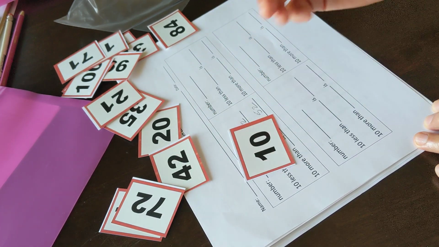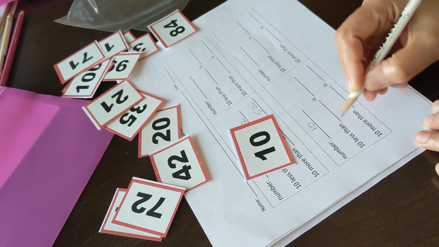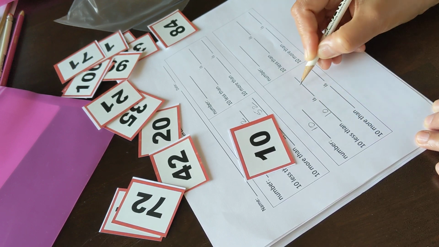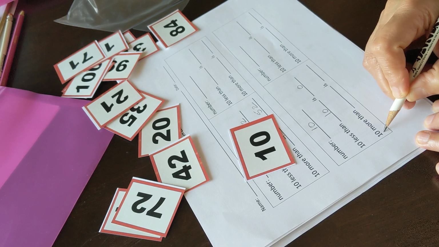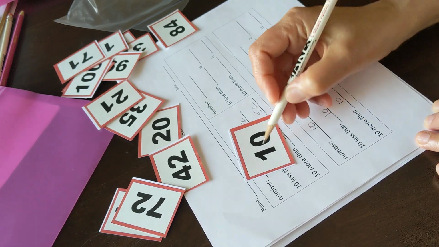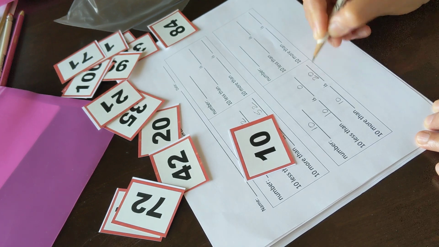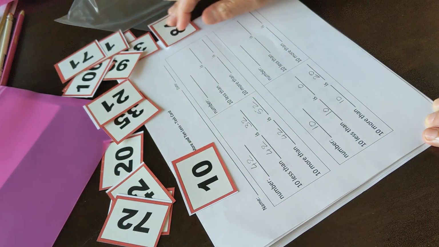Let's take another example. Number 10. 10 less than 10 is 0. 10 more than 10: 1 changes to 2, 20.